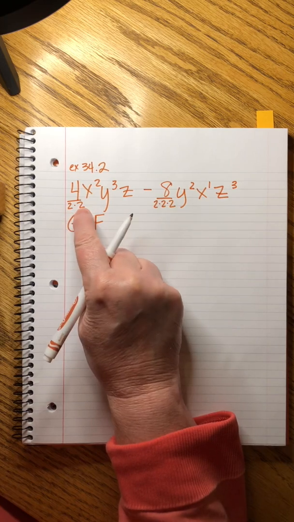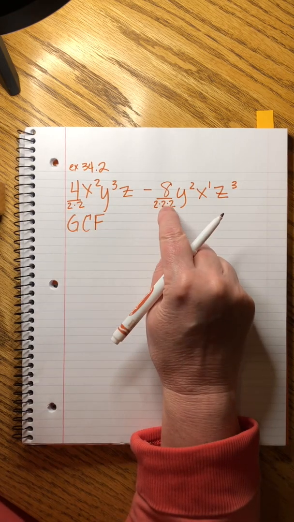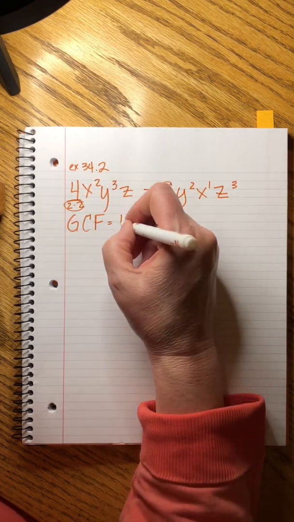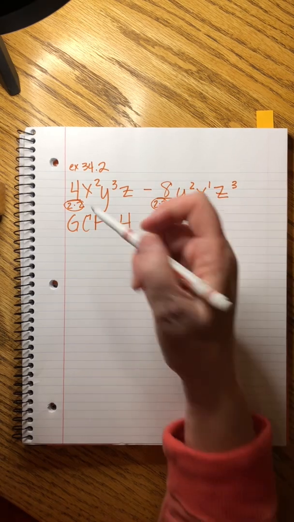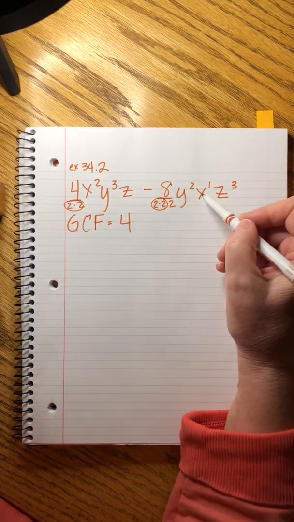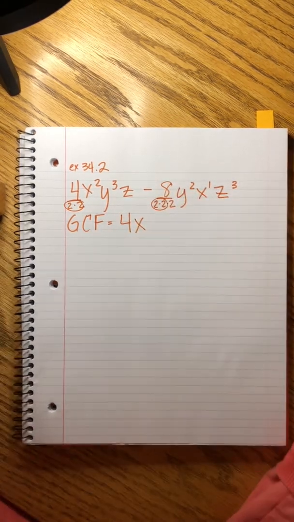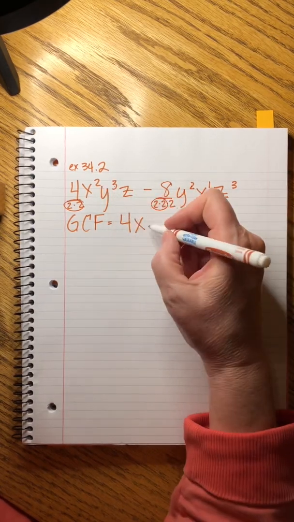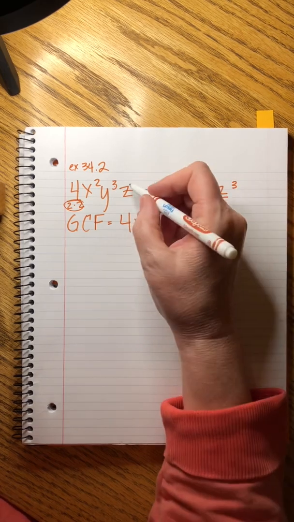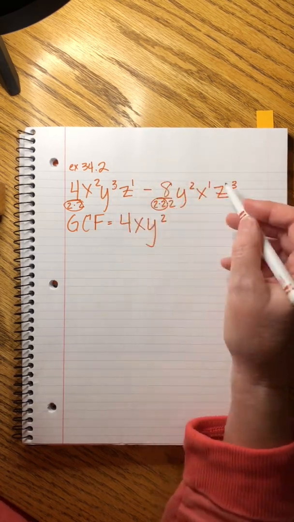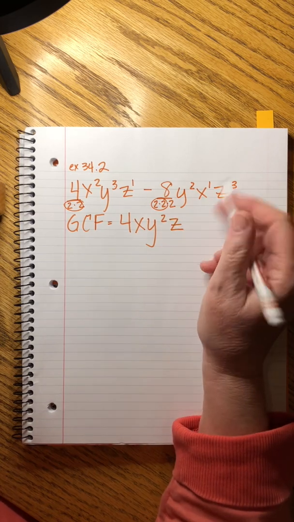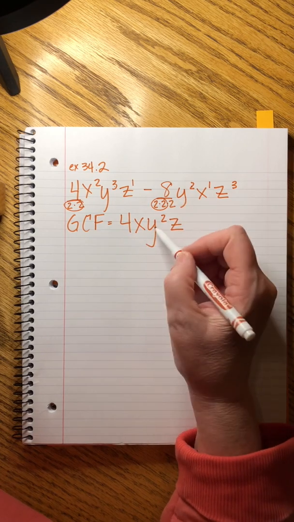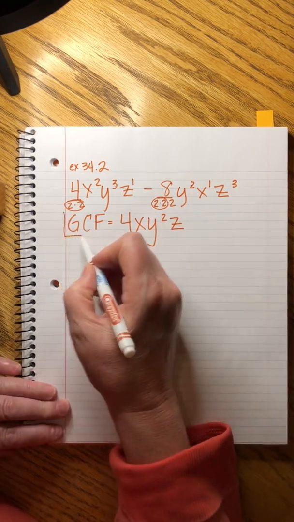4 is 2 times 2. 8 is 2 times 2 times 2, so I can see they each can give me a pair of 2's, and that means 4. Now I'll go with x. X squared, x to the first power, I can only take 1x. Y, I've got a 3 and a 2. That means I can only take 2. He's got an extra that I can't use. And z, give him a 1. I can just take the 1z. He's got 3, but that's 2 more than the other guy. So 4x y squared z. Yay.